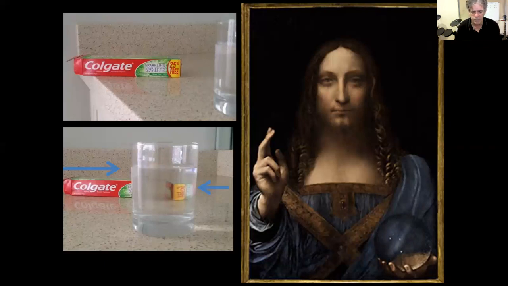But I think that's just a very weak argument, that Leonardo would paint an orb after all he knew about optics incorrectly on purpose, just to reflect on the divinity of Christ. It's a horrible argument, I think.